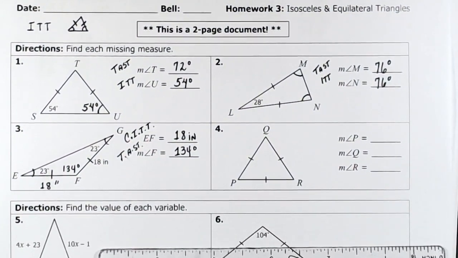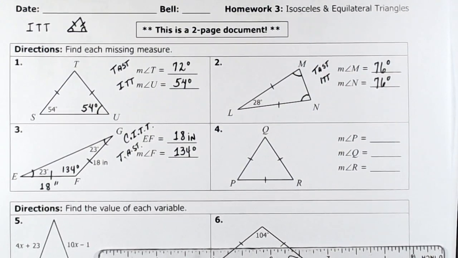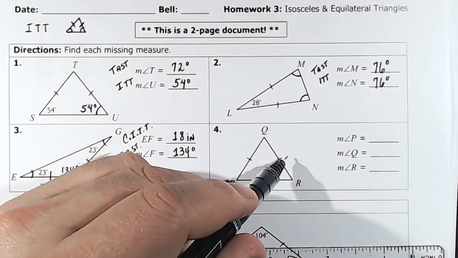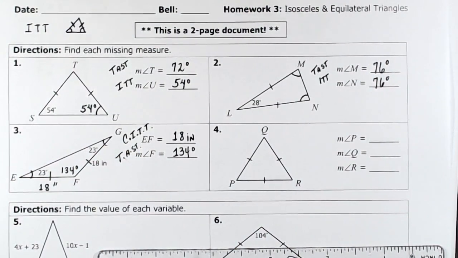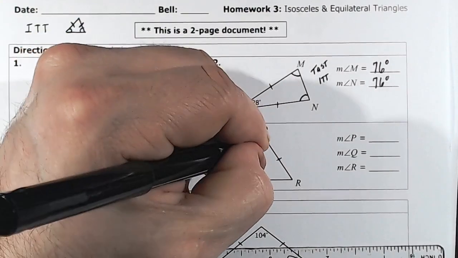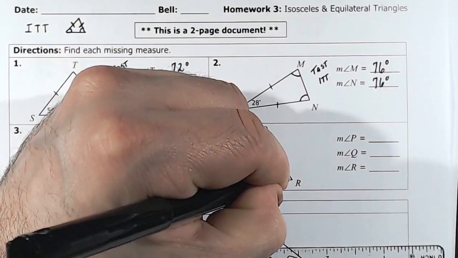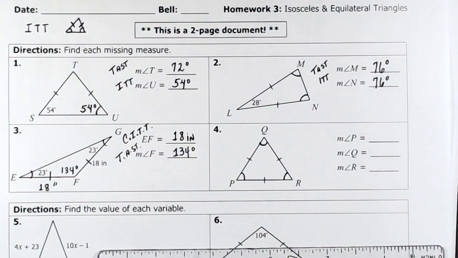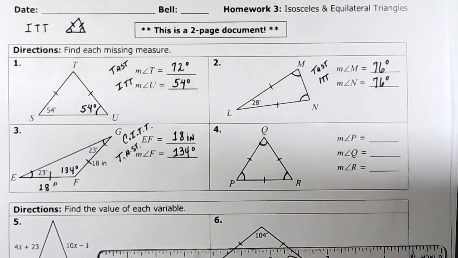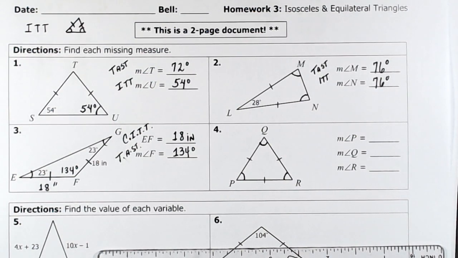Okay, so now on to number 4. Let's take a look at this. In number 4, we have all sides congruent. So if all of the sides of a triangle are congruent, all of the angles of the triangle are also congruent. And there is a theorem about that. It's something about the equilateral triangles. If all sides are equal, then the angles are equal. Okay, so we can prove that all the angles are equal by side, side, side.